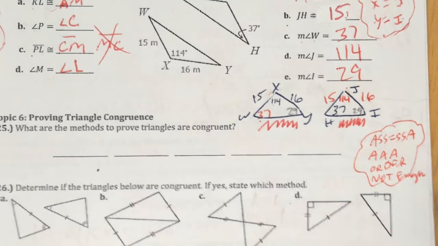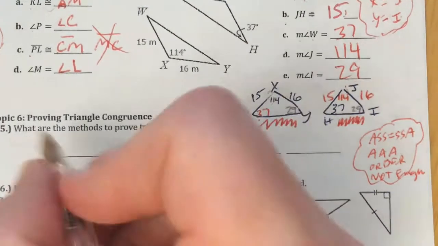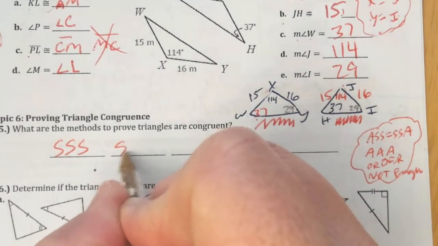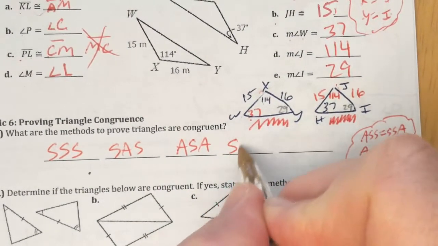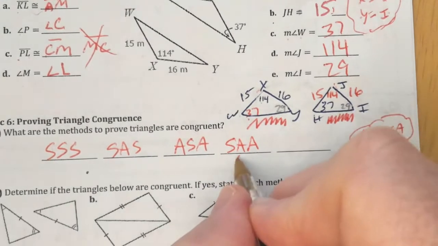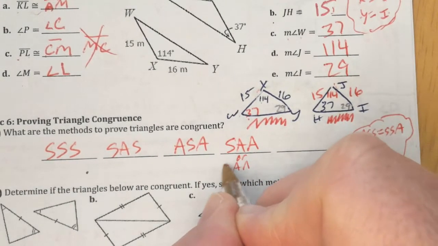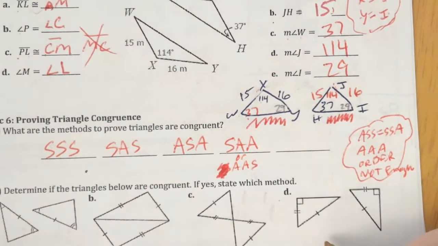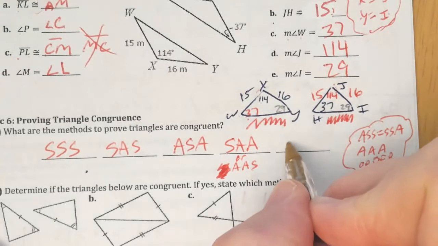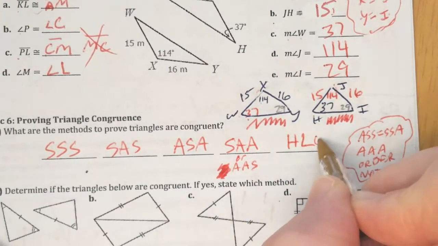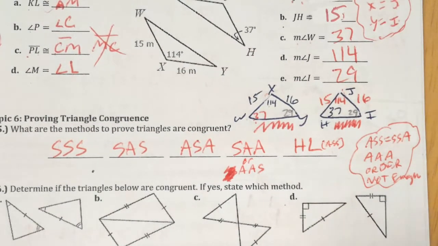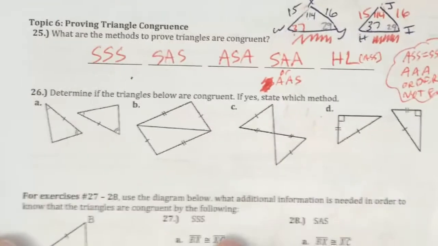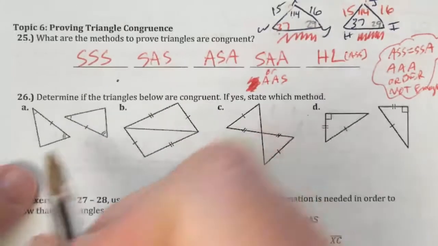Okay, now every other combination of A and S is good, such as side, side, side, side, angle, side, angle. SAA or AAS, that's another one. AAS, right? Okay, and the only time you're allowed to have an ass is when you have a leg, hypotenuse, leg. Okay, and I put a little ass right there. Little ass. Okay, so hypotenuse leg.